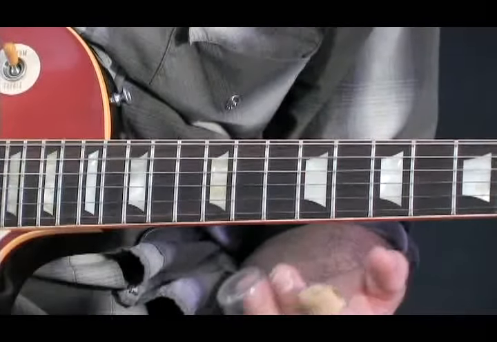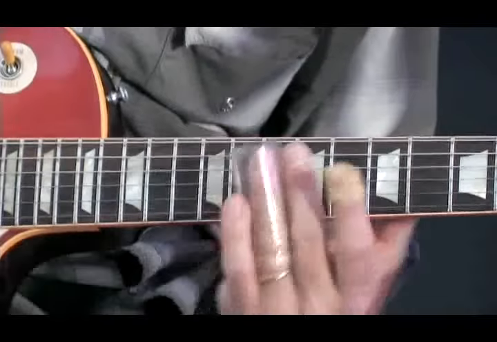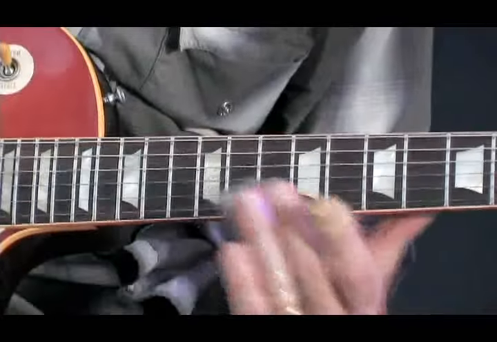All right, the solo begins on the root note, a high D, and we're going to pull back. Very common Duane Allman lick there.